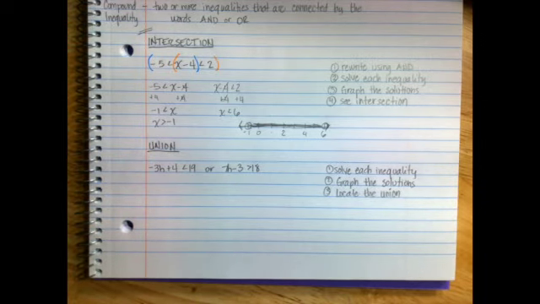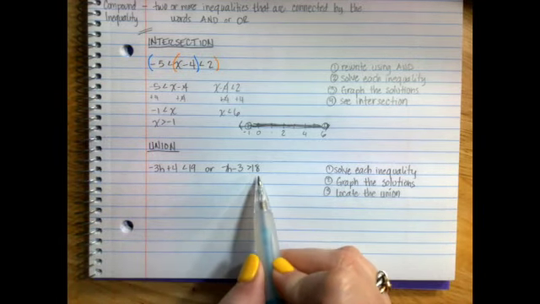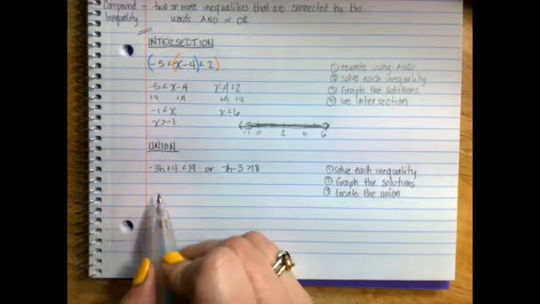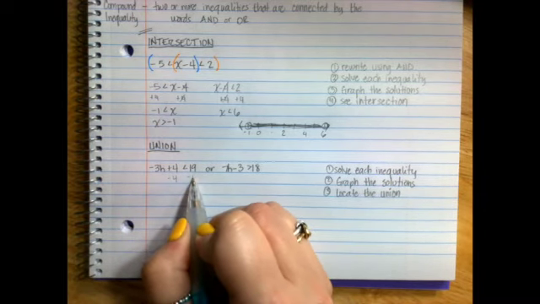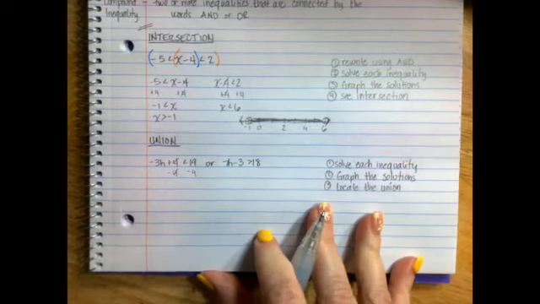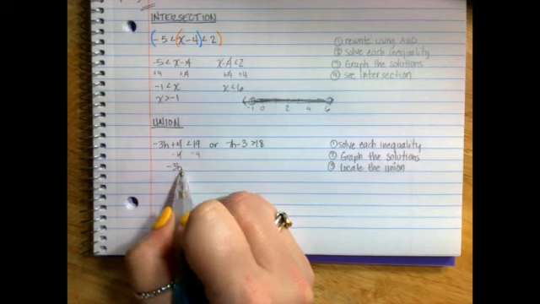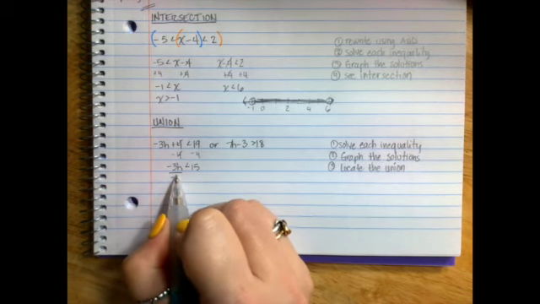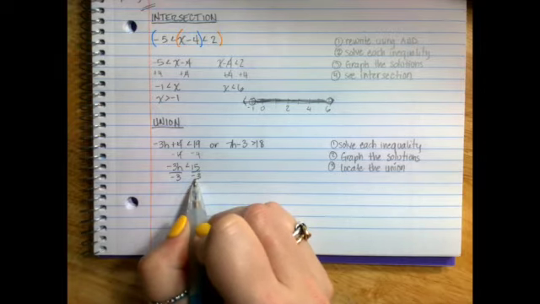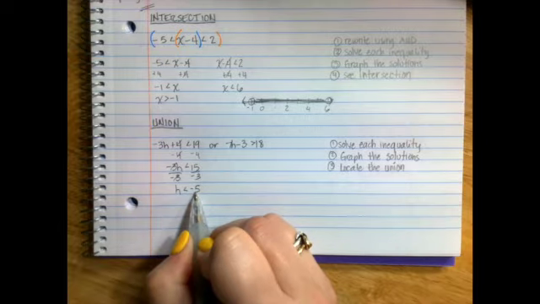All right, now they also have a compound inequality that's called a union. Let's see what that means. Okay, so I have this inequality and then I have this one. And again, I need to solve both. So I'm going to solve for h. So subtract 4 first, because remember you're undoing order of operations. I'm left with -3h is greater than 15. Divide by -3 on both sides. So h is less than -5.